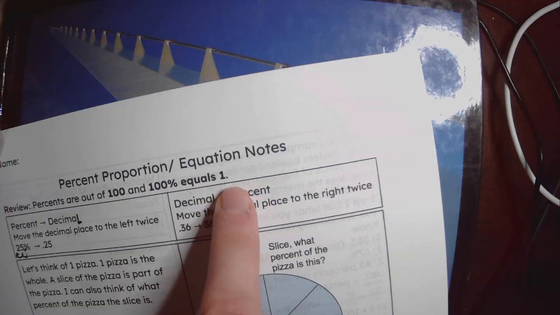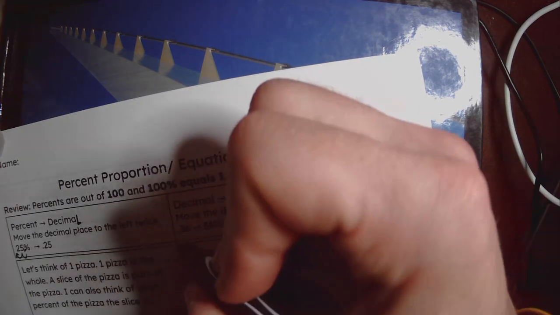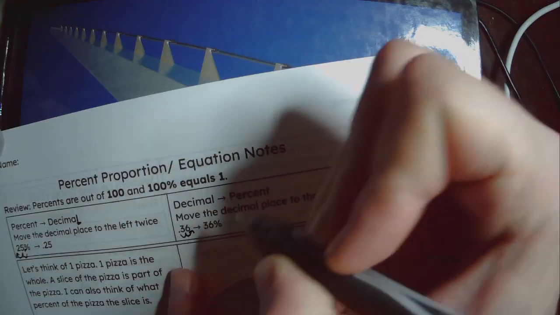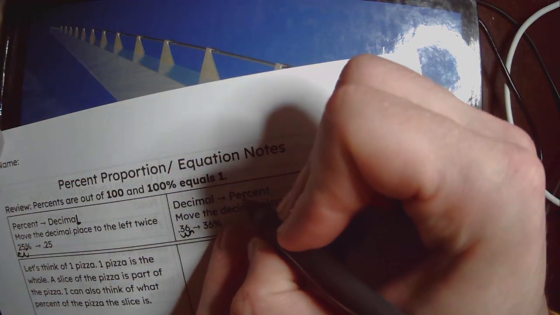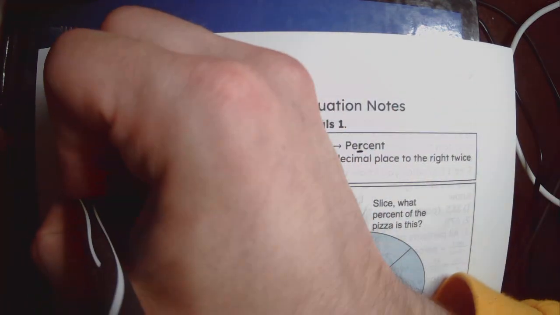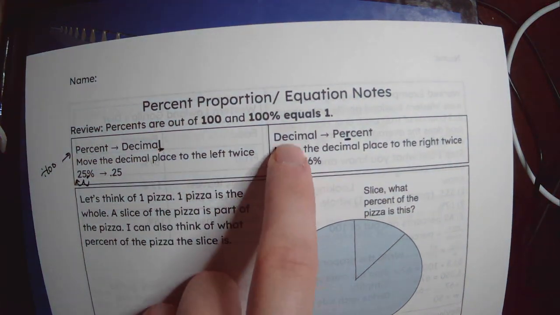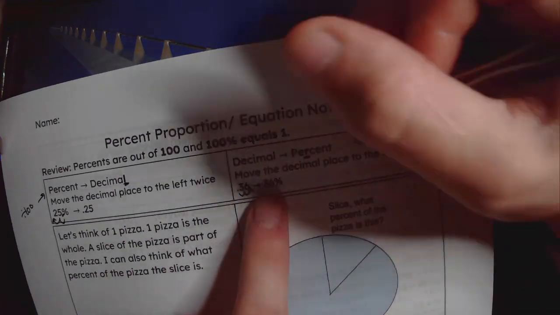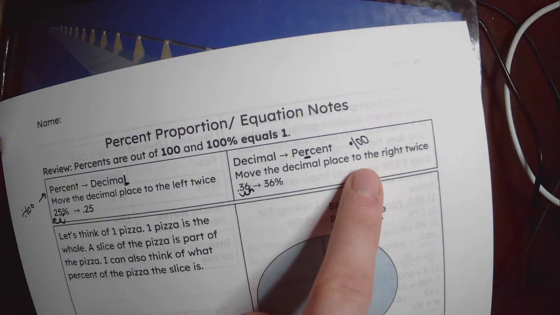To convert a decimal to a percent, we move the decimal place to the right twice. So we start here, we move that decimal place twice to the right, and we put it in a percent sign because there's an R in it. Essentially, when you're converting from a percent to a decimal, you are dividing by 100. When you are converting a decimal to a percent, you are multiplying by 100 and giving it a percent sign.